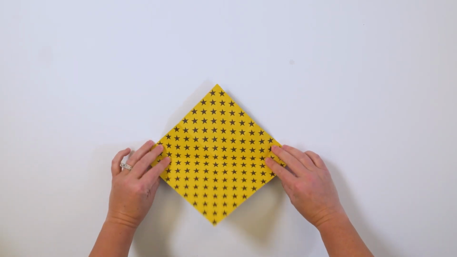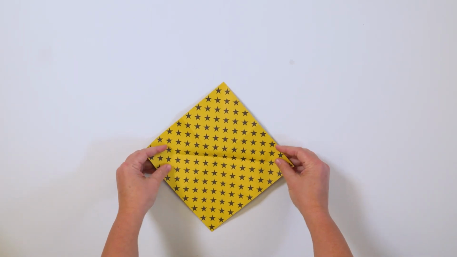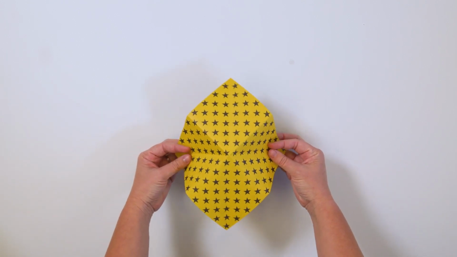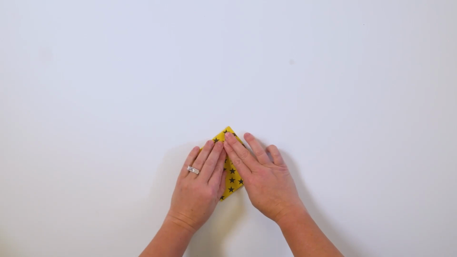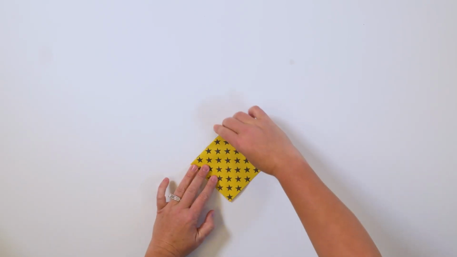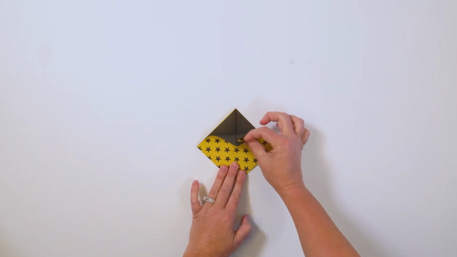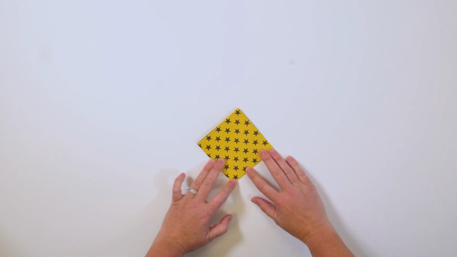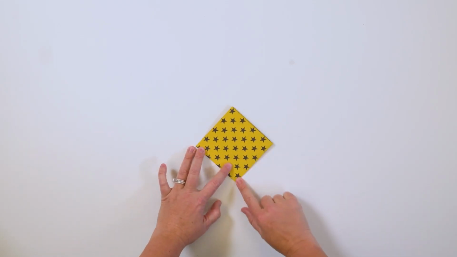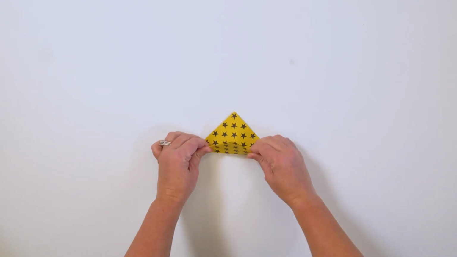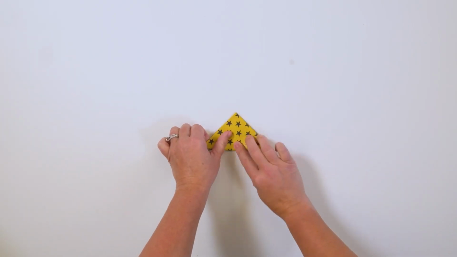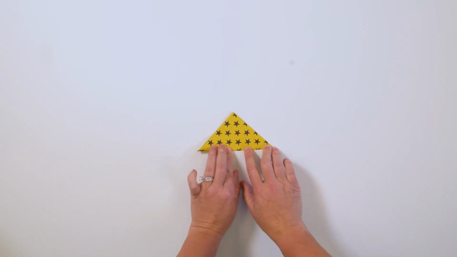Once again, you're going to open your paper up. You're going to grab the 2 outer corners, pinch them, and pull them to the middle to where they meet in the back. Rotate the square so that the closed point is at the top. Take the bottom of the diamond and fold it to the top. This will create an obtuse triangle.